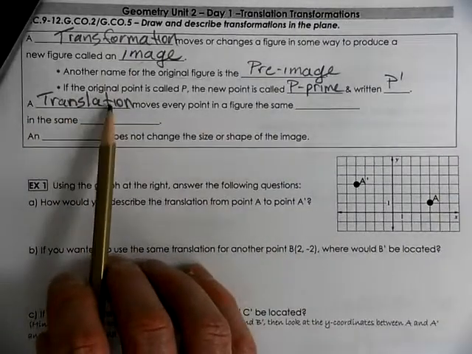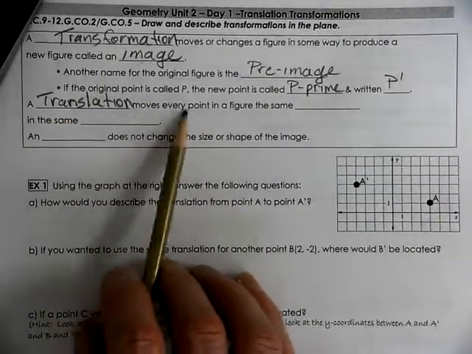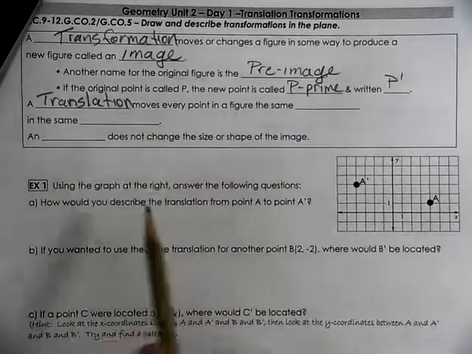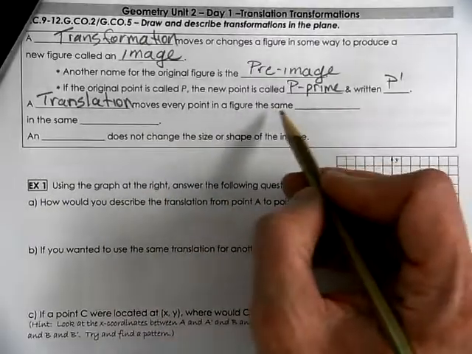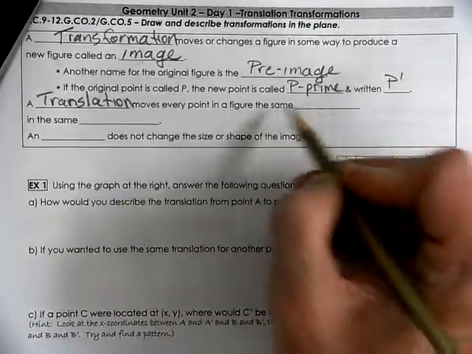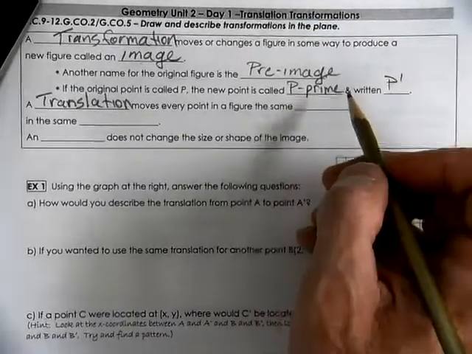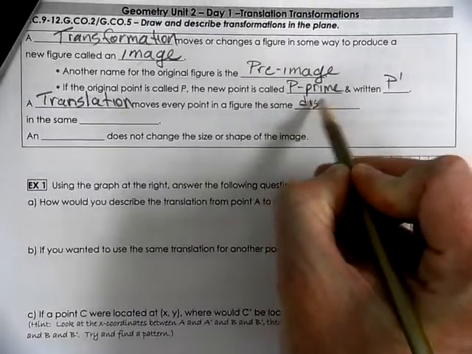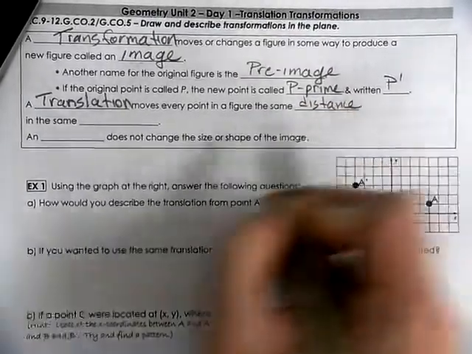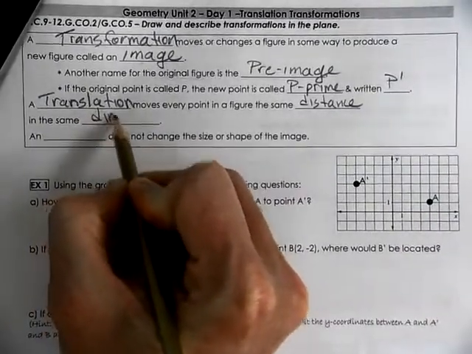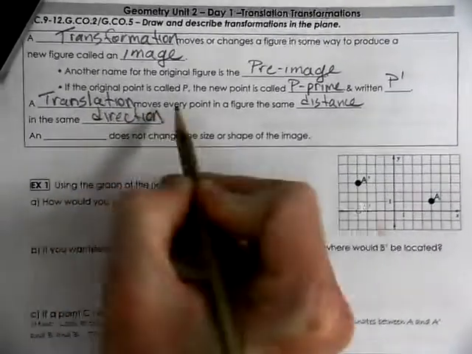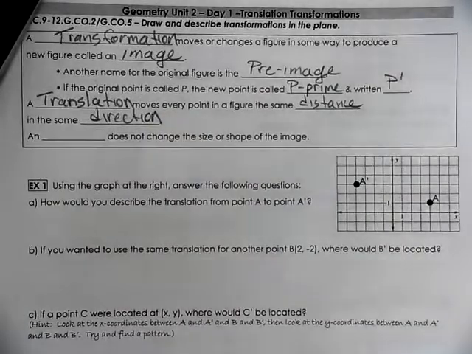A translation moves every point in a figure the same distance and direction. That is a translation. Often we call it a slide, where you slide the image. We're typically sliding it right or left or up or down.